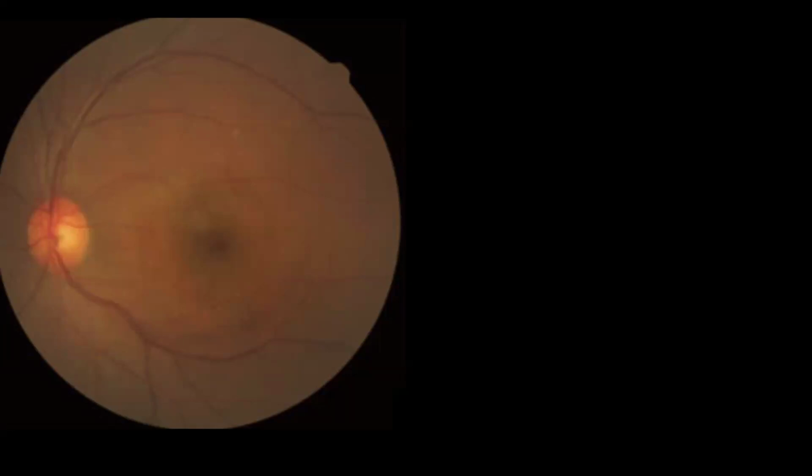Clear media, cup-to-disc ratio of 0.5. The vessels are normal in course and caliber. There are yellowish spots noted inferior to the macula. Yes, nice.